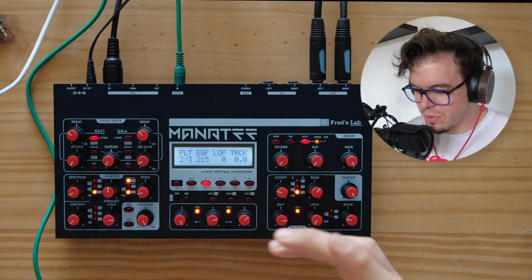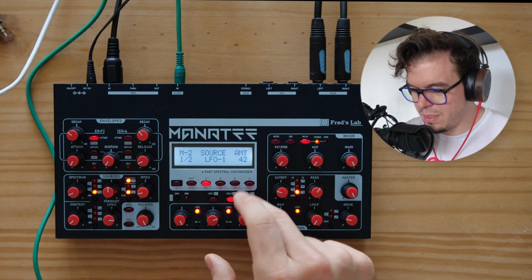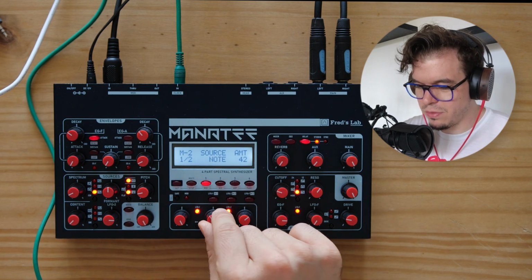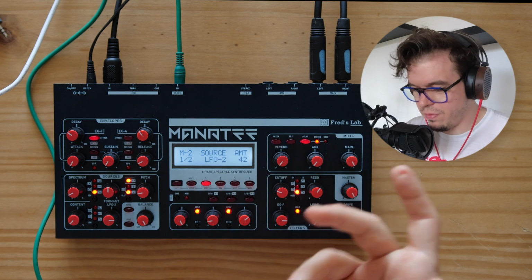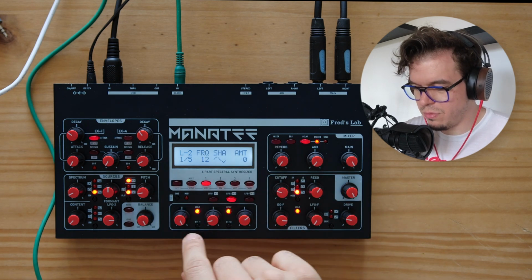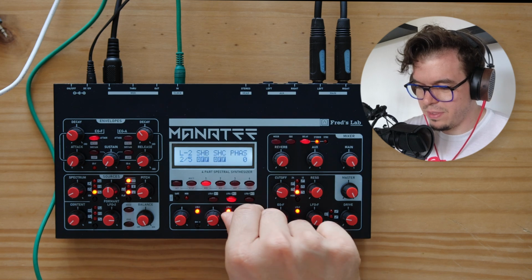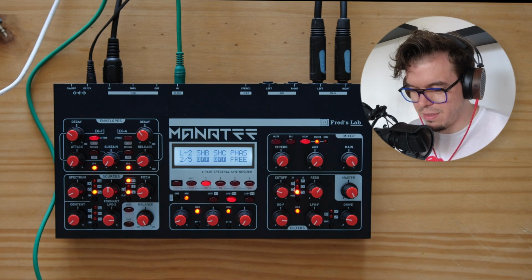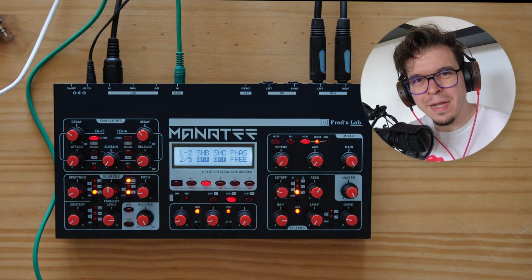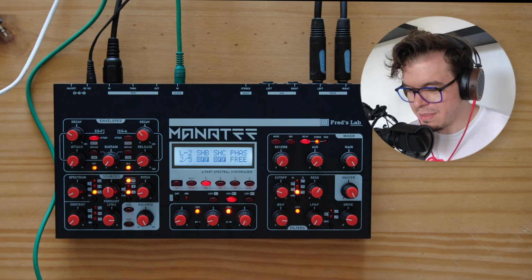Wow. If this is too crazy for you, we can go back to the modulation matrix and set the modulation from LFO 2 if you would like, and go to LFO 2, give it a bit more rate on the modulation, and set the phase to free. So now we make it more melt in time, right?